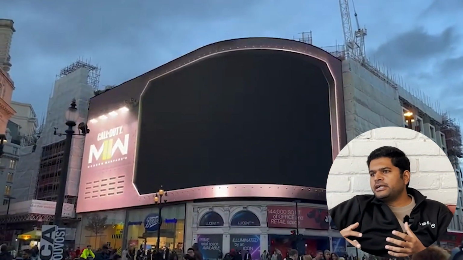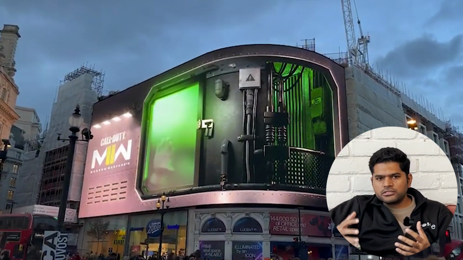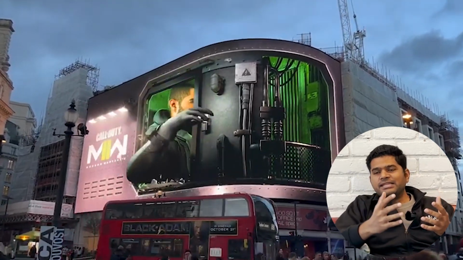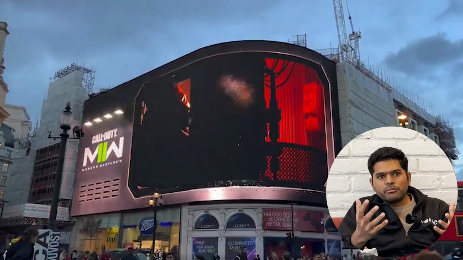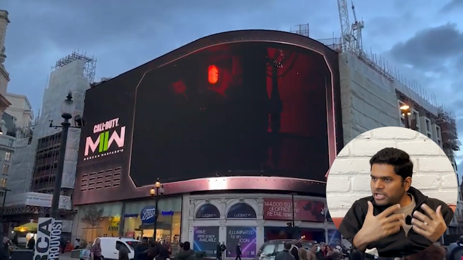Now this can also be done on a normal digital hardware, but the real effect only comes when you have these 3D billboards, which are really large, lifelike, large size. So you're saying essentially that when a person goes on a street and they see a 3D billboard in front of them, they see lifelike objects coming towards them and they feel more immersed in them. Is that what it is about?